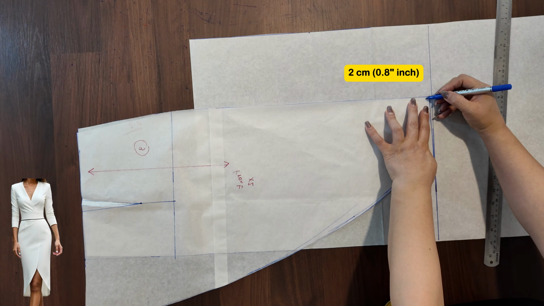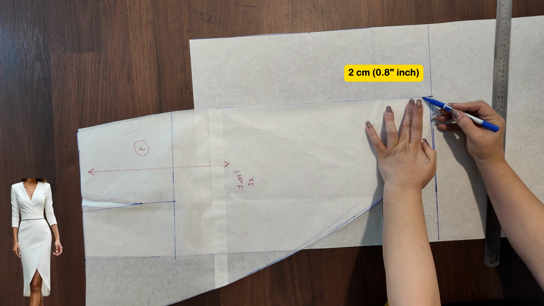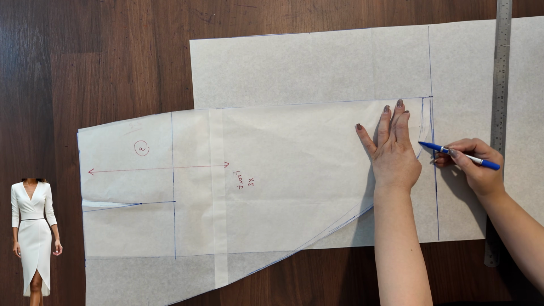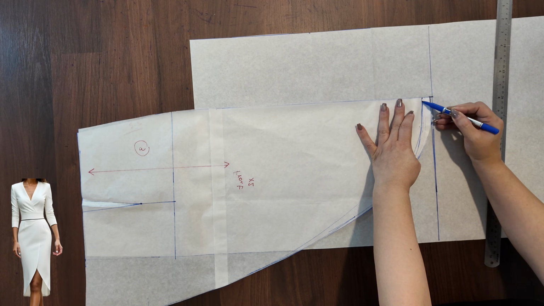From the hem of the skirt, on the side seam, we go up 1.5 to 2 centimeters and, to prevent the sides from sagging, we remove that section as you see in the video.